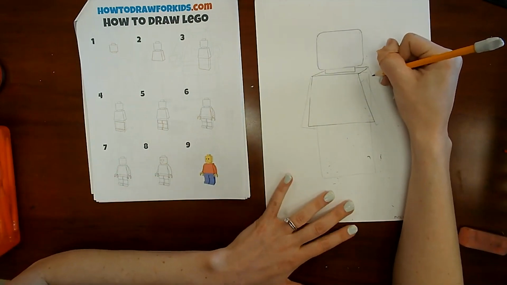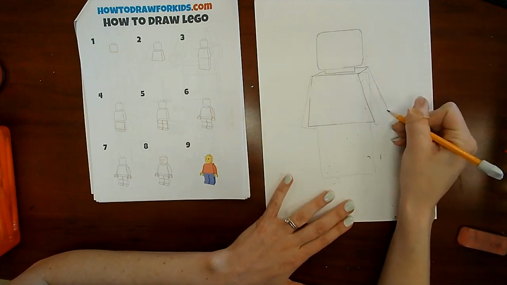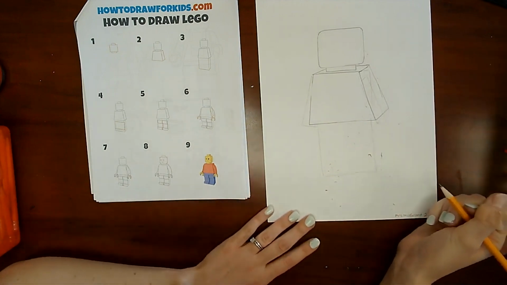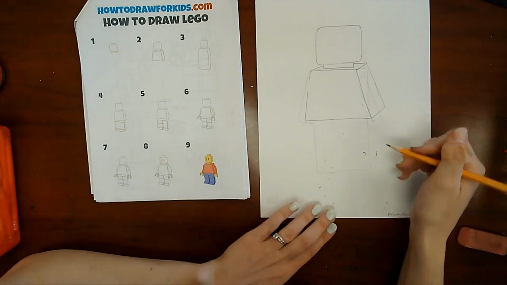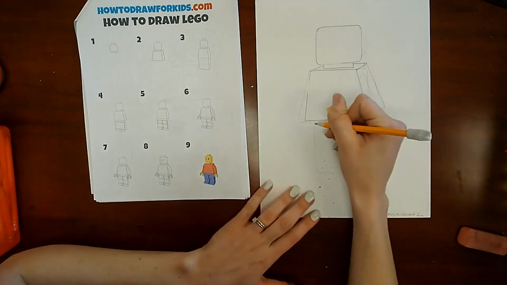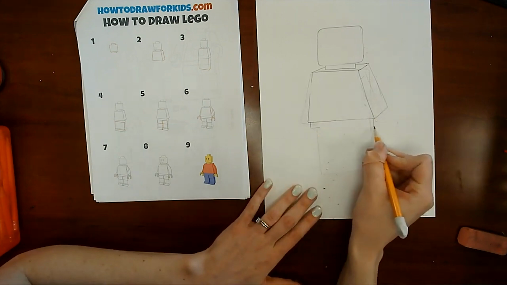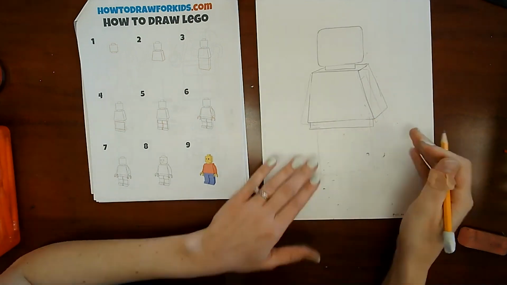Next, I'm going to draw another diagonal line for the side of the Lego body and a line going back towards the back of the body. So now it's three-dimensional. You do not have to make your Lego person 3D, just if you want to. Now I'm drawing a rectangle underneath my trapezoid. This is where the legs connect to the body.